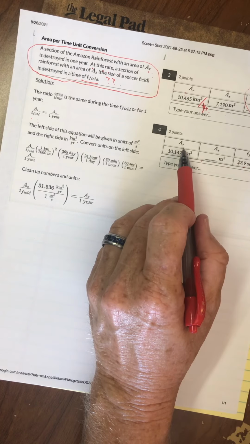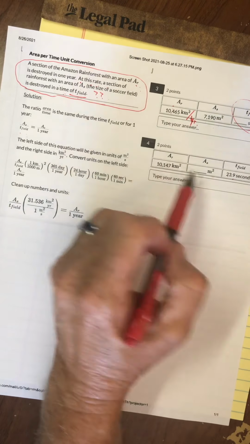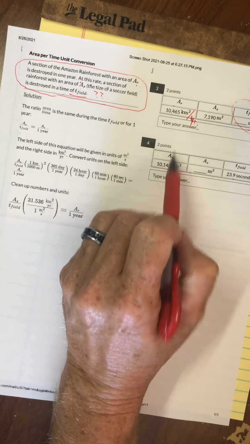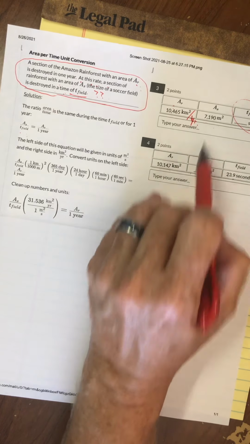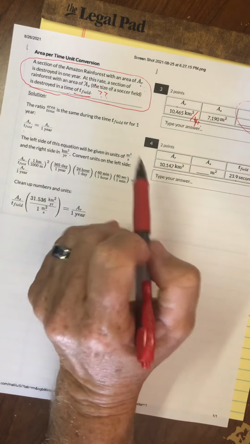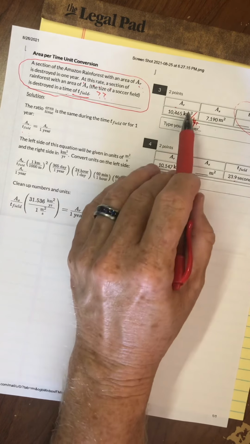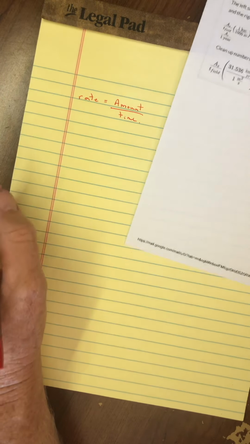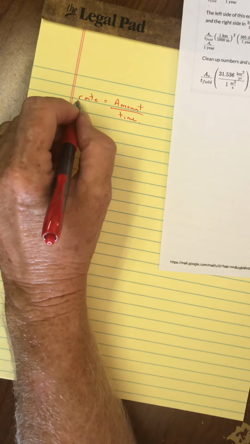Oh, I need to be careful. I said it would be a bigger area, but that's not necessarily true. This is the rate smaller. So the rate's smaller and the time's longer. Maybe this is designed to come out to be the same. Let's see what happens. Okay. So this is a smaller rate than before and a longer time. All right, so they give me the rates.